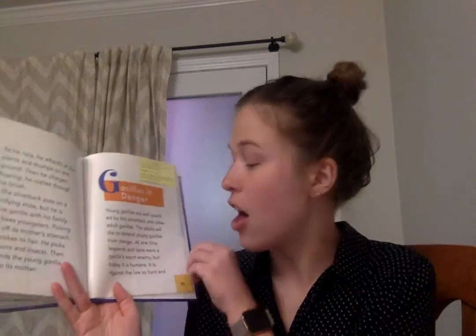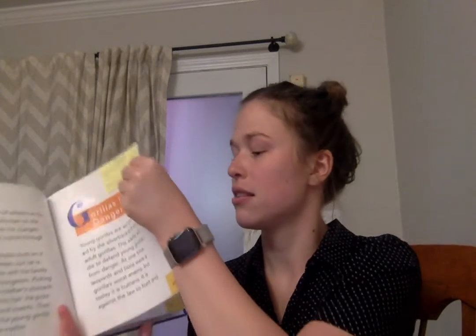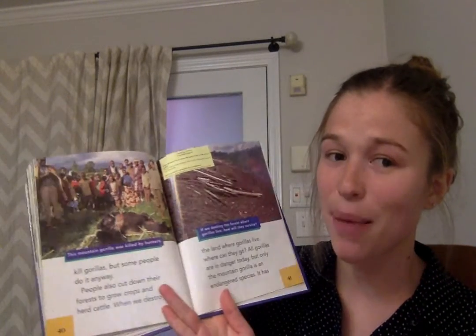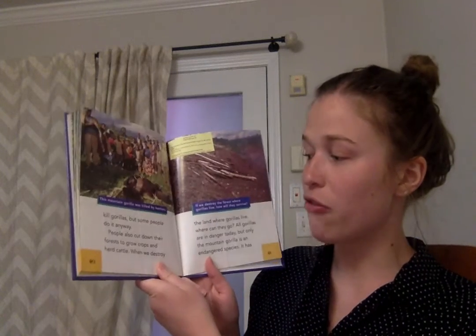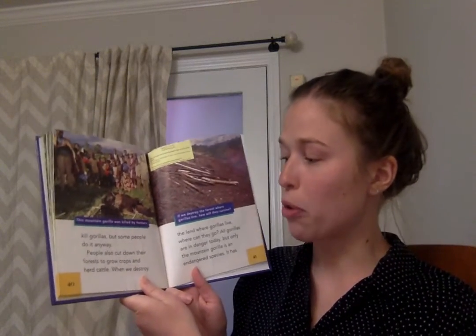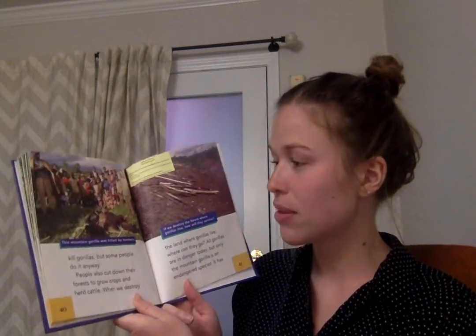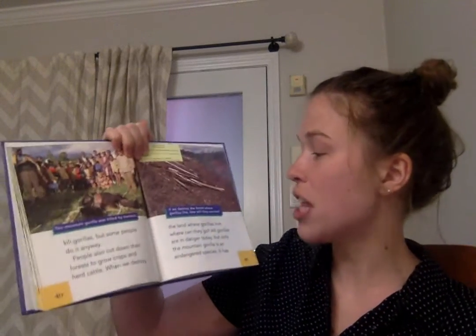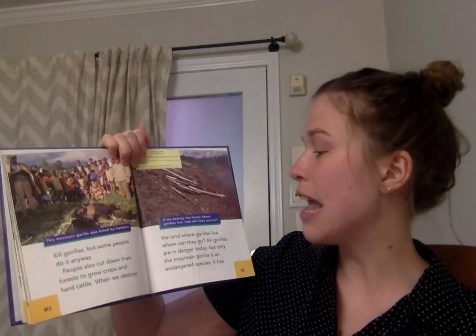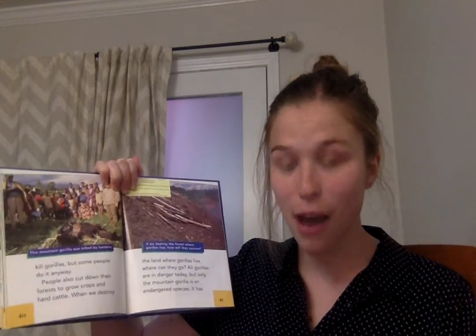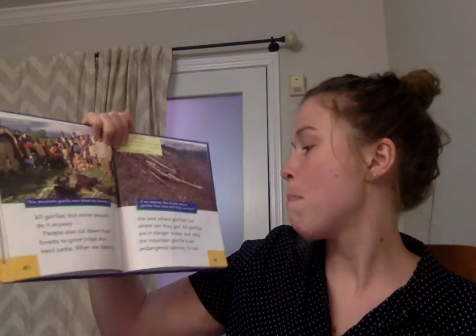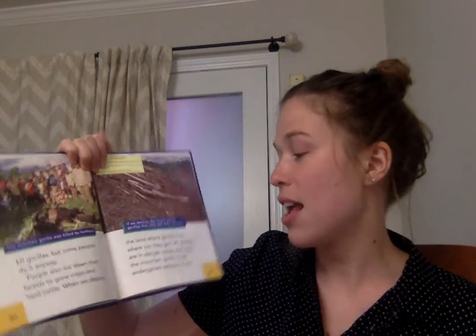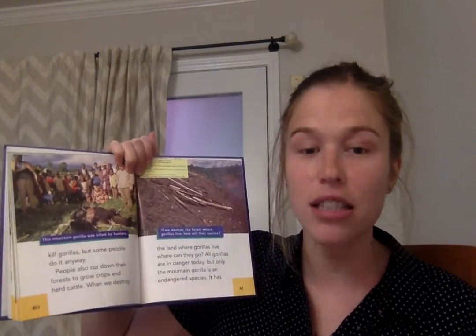It is against the law to hunt and kill gorillas. But some people do it anyway. People also cut down forests to grow crops and herd cattle. And when we destroy the land where gorillas live, where can they go? All gorillas are in danger today, but only the mountain gorilla is an endangered species.